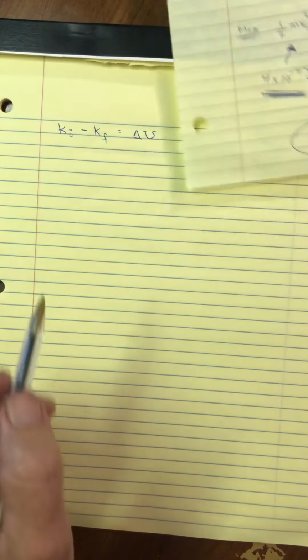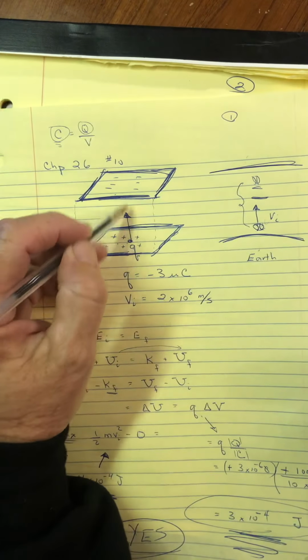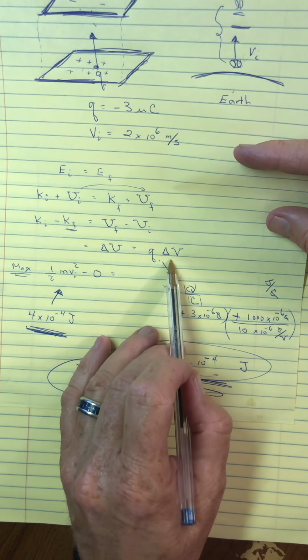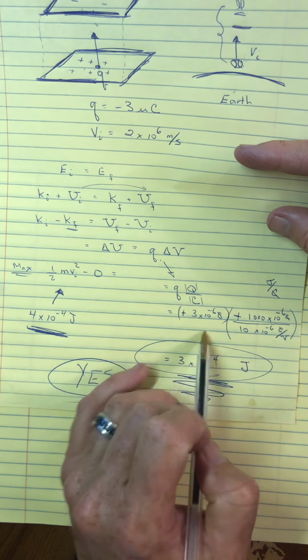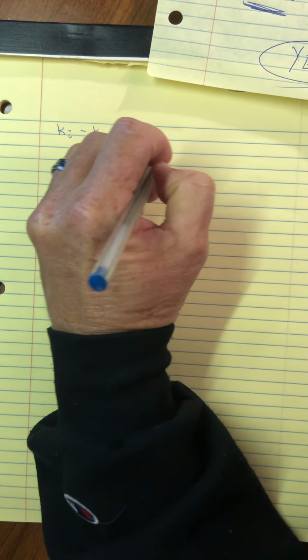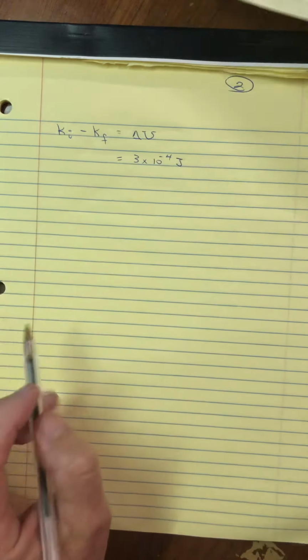So let's imagine it goes all the way up to the top. As we just calculated, the negative charge with a negative change in potential would be an increase of positive energy of 3 times 10 to the minus 4 joules.